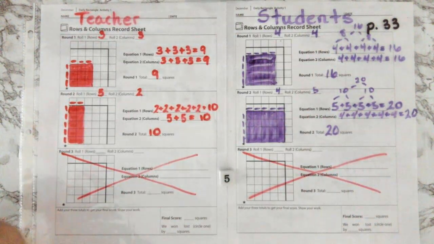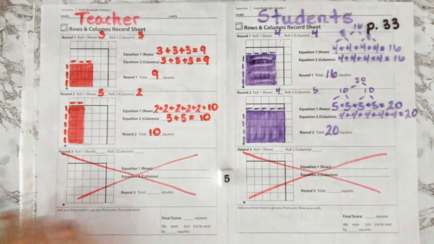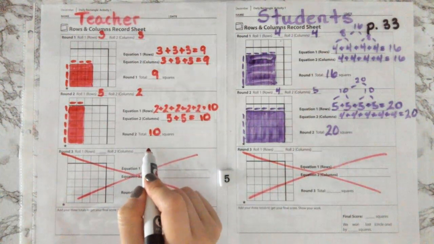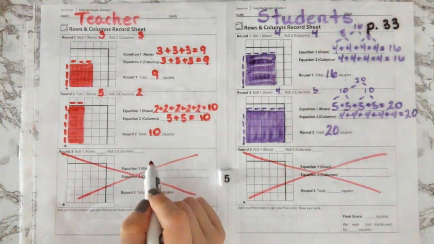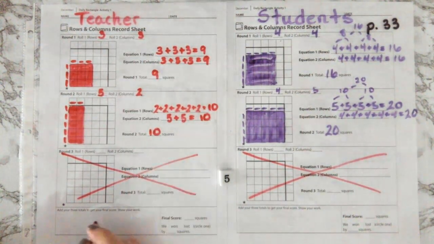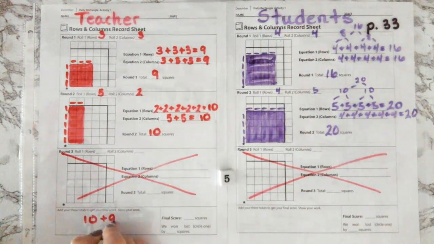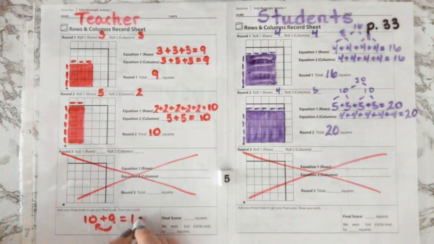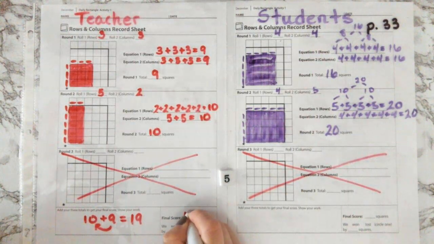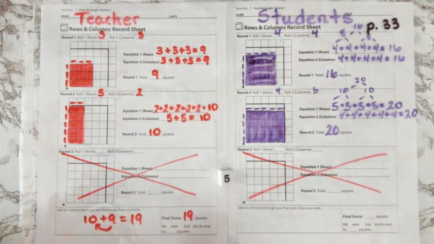Now instead of turning my paper this time, I'm thinking for me as a teacher, well, I'm getting pretty good at my add 10 facts. So if I have 10 plus 9, well, I can do that pretty quickly. I can add my 9 into my ones place right over here, and I have 19. Show a connection if you were thinking of that strategy too. My final score is 19 squares.